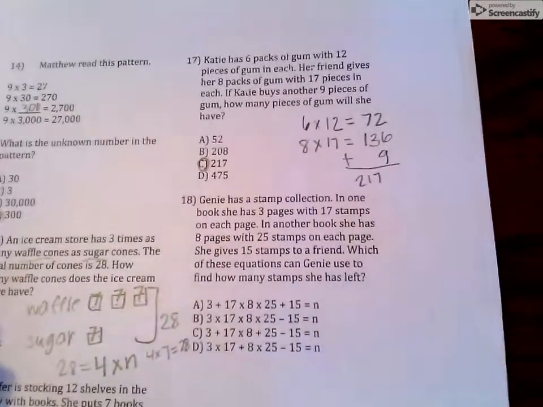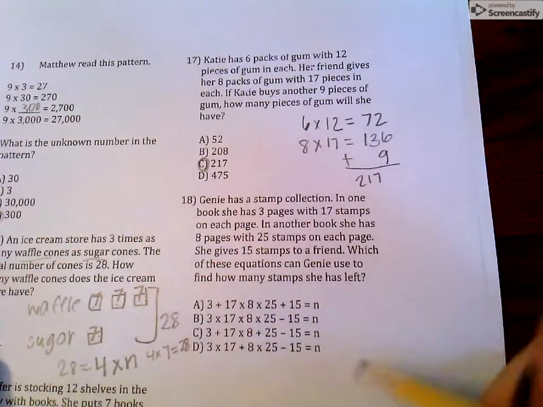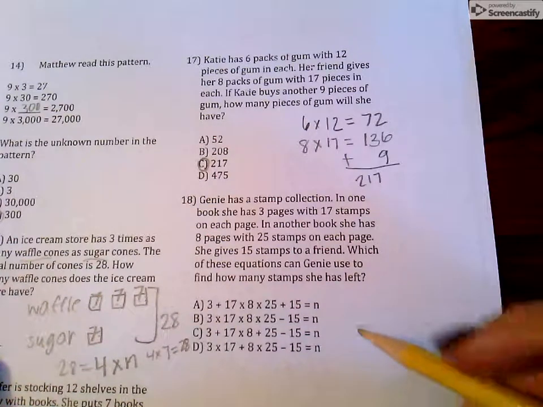Jeannie has a stamp collection. In one book, she has 3 pages with 17 stamps on each page. In another book, she has 8 pages with 25 stamps on each page. If she gives 15 stamps to her friend, which of these equations can Jeannie use to find out how many stamps she has left? So why don't you just put it over here to the side to show you what you would do.